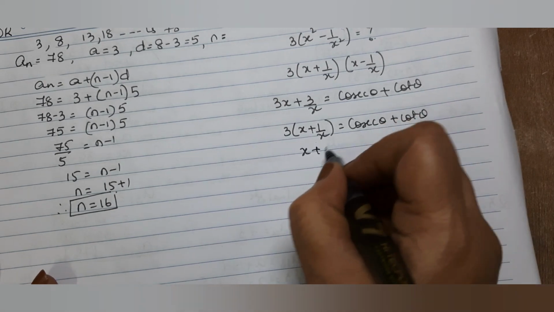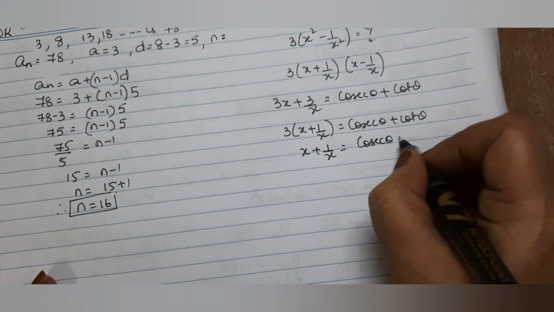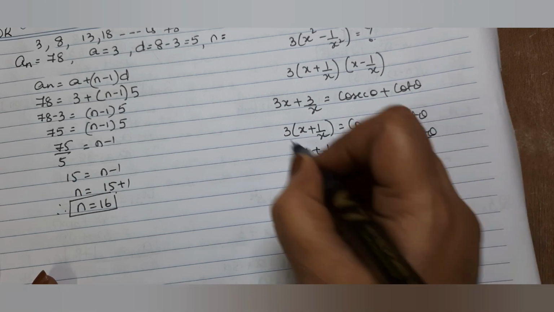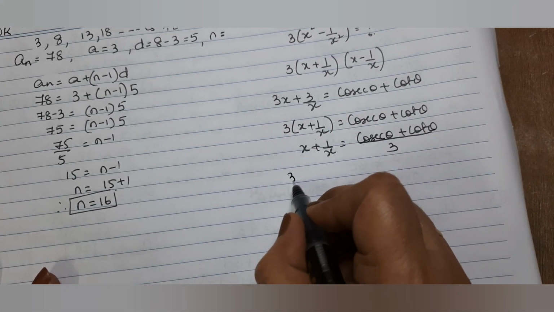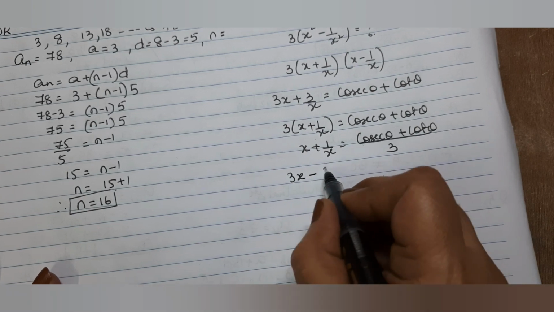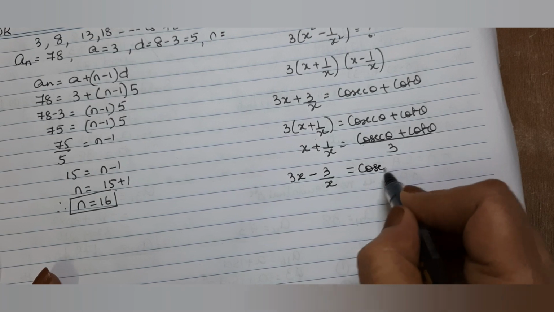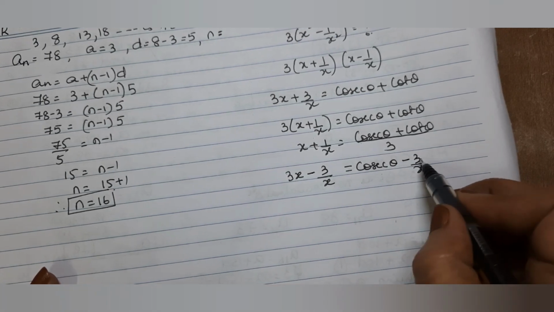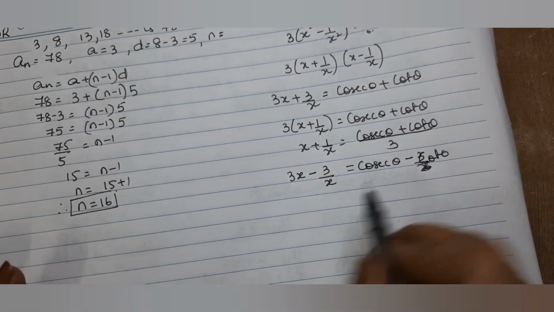So x + 1/x will be (cosec theta + cot theta) divided by 3, bring this 3 down. Same way we will subtract: 3x minus 3/x on the RHS is cosec theta minus, sorry, cot theta. 3/x is cot theta.